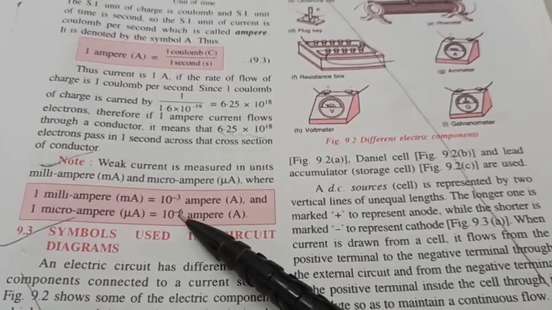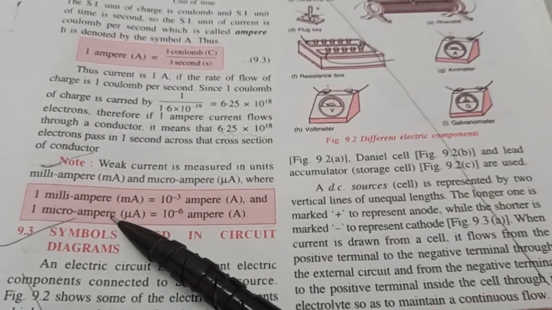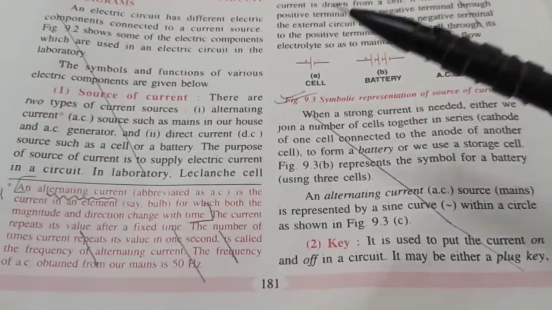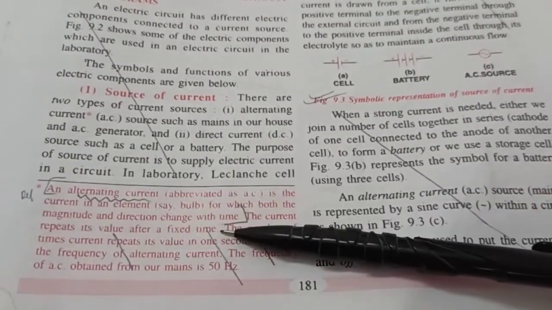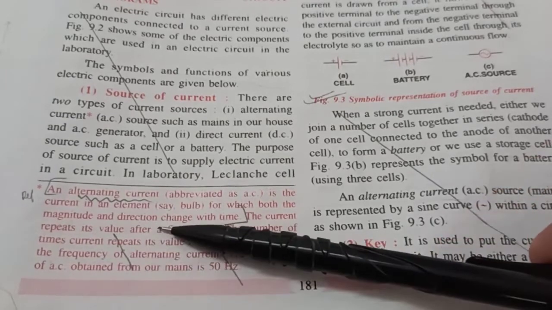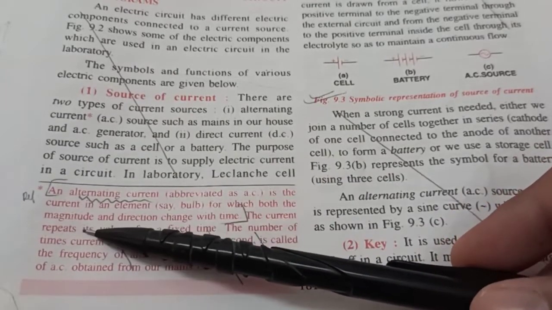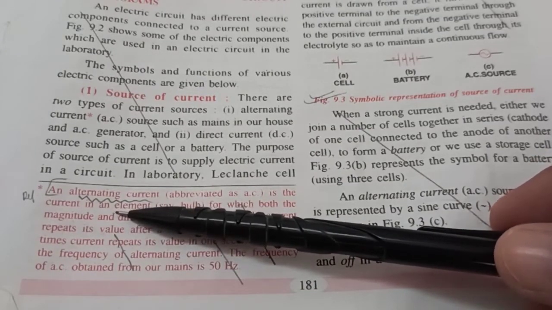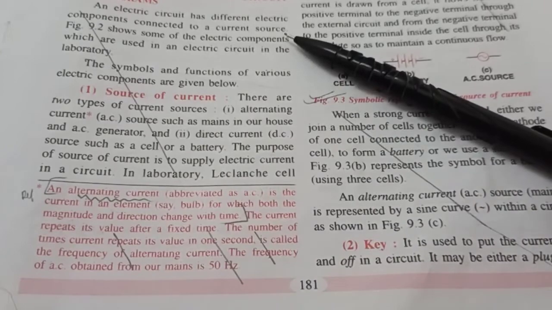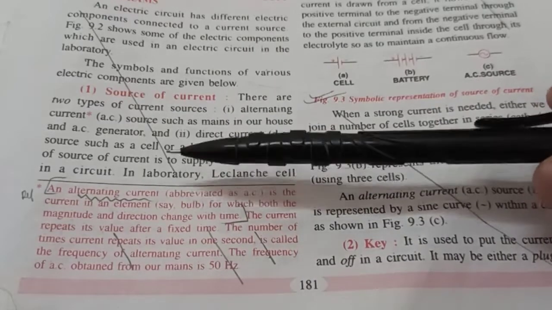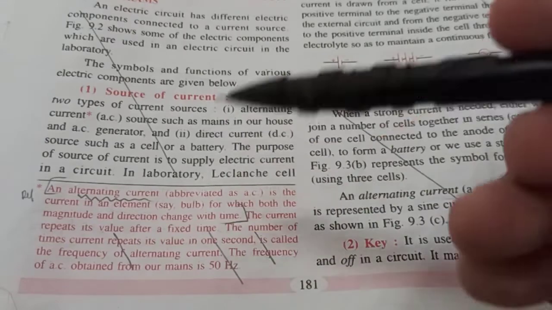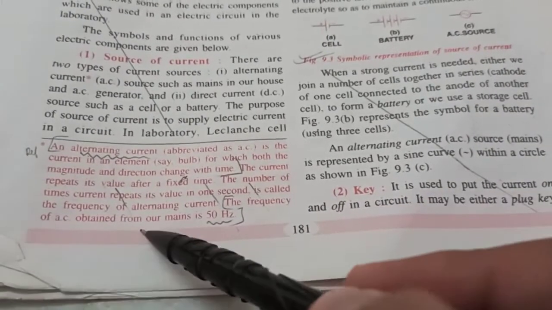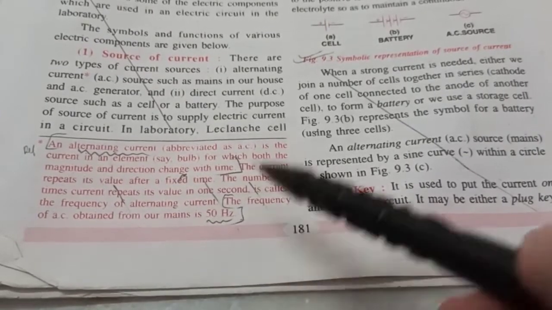We should know the smaller units of ampere as well. Microampere, milliampere. Now mark the definition of alternating current, in which the magnitude and the direction keeps on changing. Magnitude means the value. If you say the current is 2 ampere, in AC it's not fixed. It's 2 ampere, then 2.5, it becomes 1.5. It keeps fluctuating. But you just have to remember the definition, nothing else. And of course, some additional information. The frequency of alternating current from our mains, that is in India, is 50 Hertz.